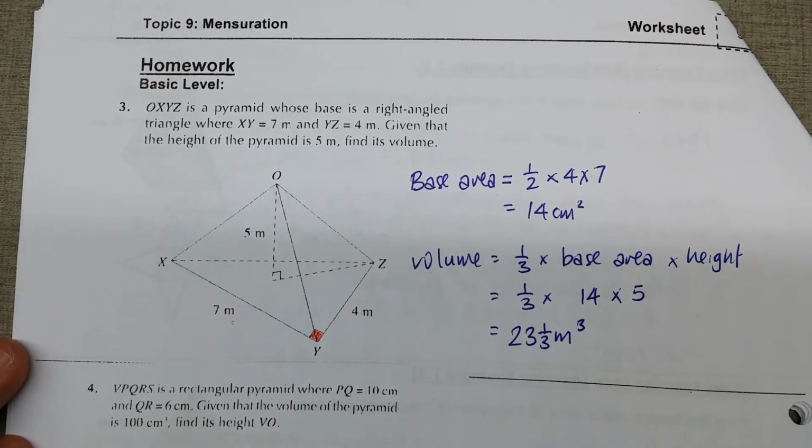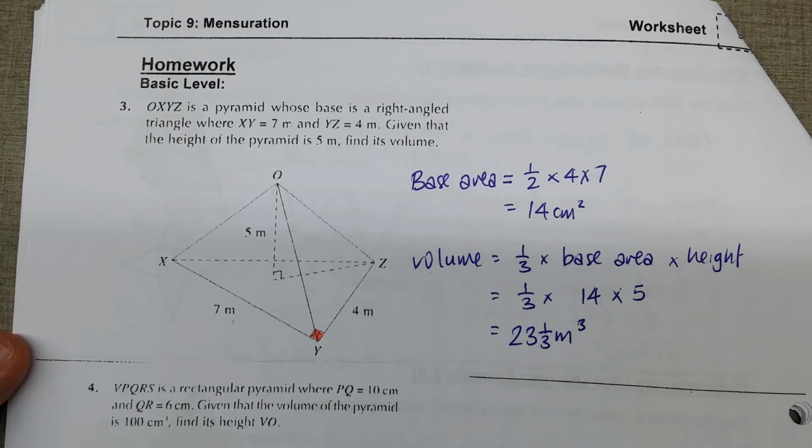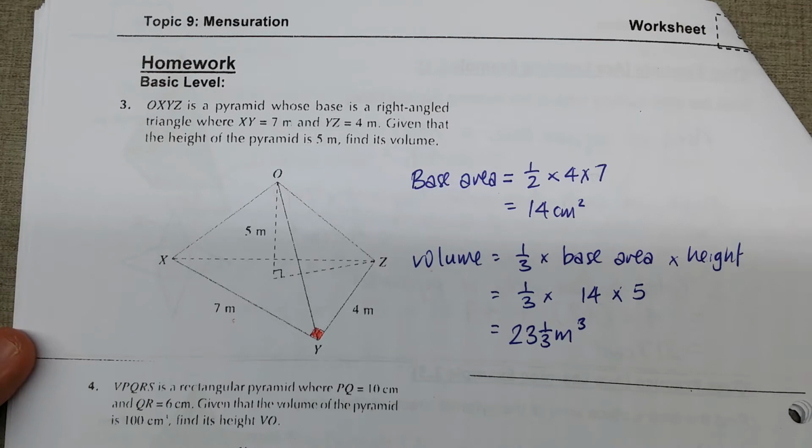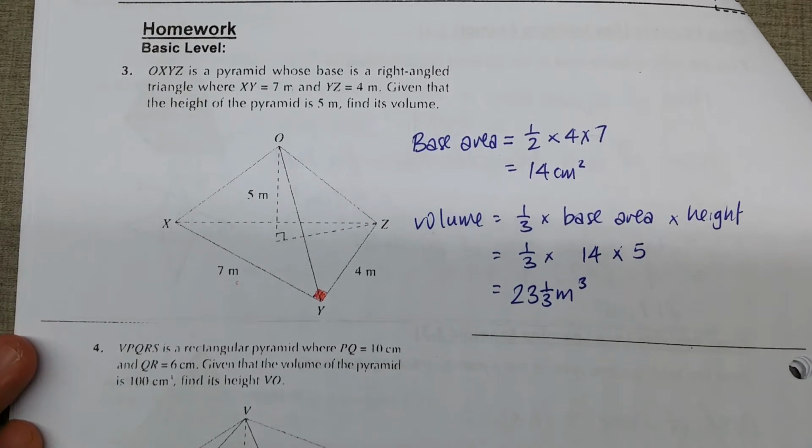If you didn't do this question or don't know how to do this question, do your corrections. Pause the video if you need. If not, let's proceed on.